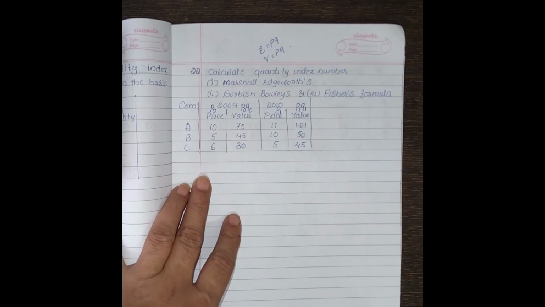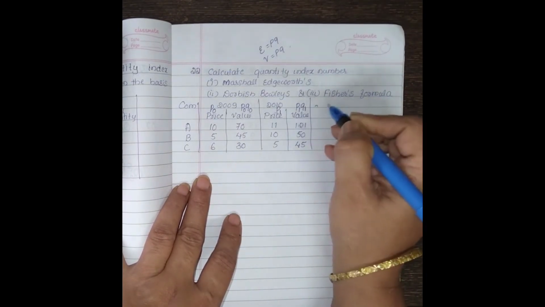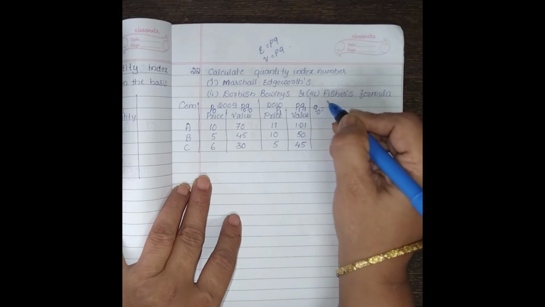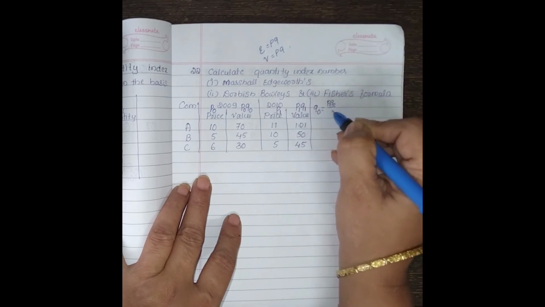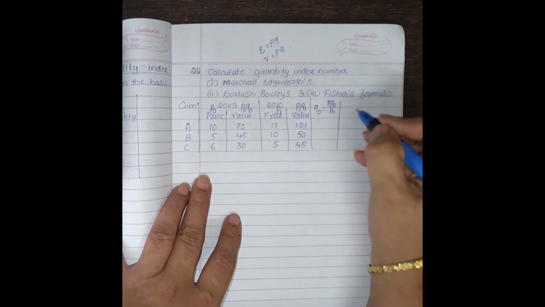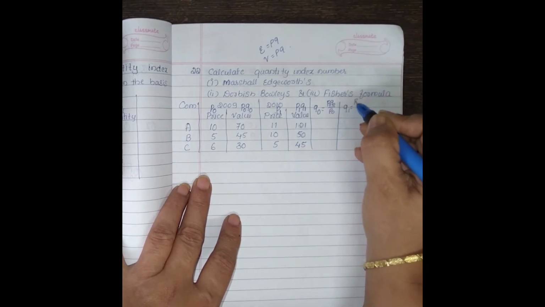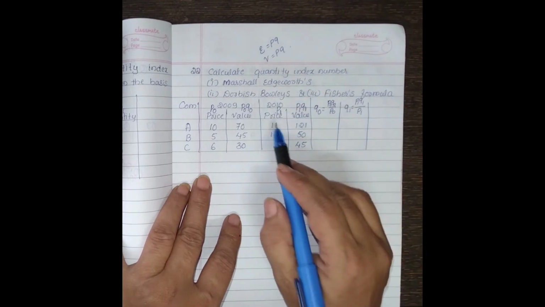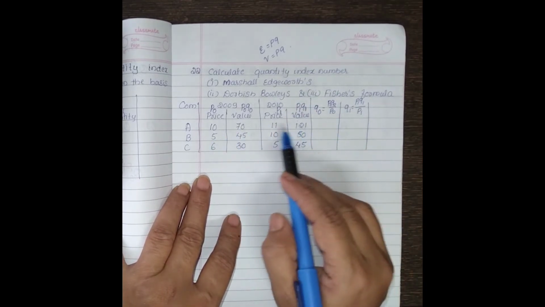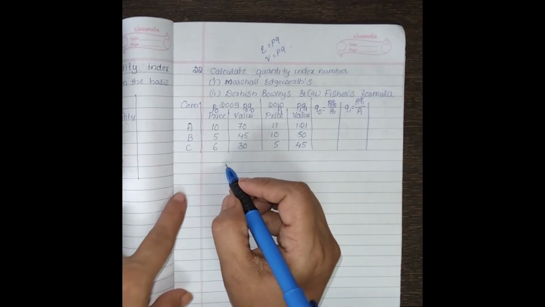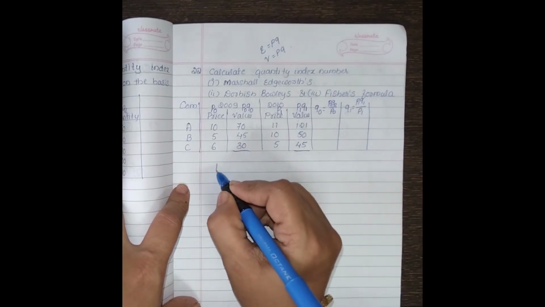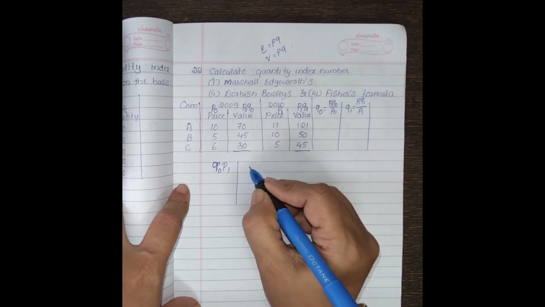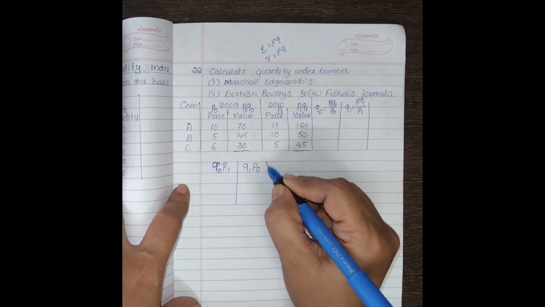What are you calculating next? You are calculating Q0 equals value, that is P0 Q0 divided by P0, and you get Q0 here. Then Q1 is equal to P1 Q1 divided by P1. This divided by this, you get Q1. Next afterwards these two are there. Then you have to calculate the quantity. Q0 P1 is one, Q1 P0 is two, if you calculate these two it is enough.